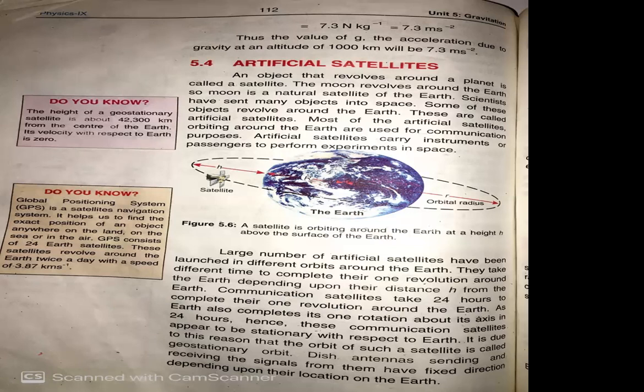And you know that the Earth also completes one revolution around its axis in 24 hours. The Earth revolves around the Sun, and it also revolves around its own axis.